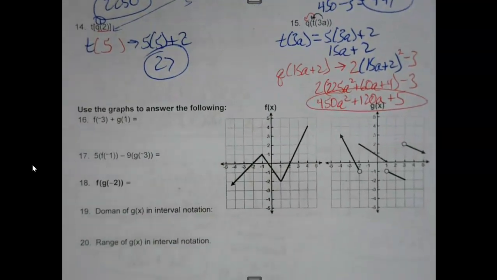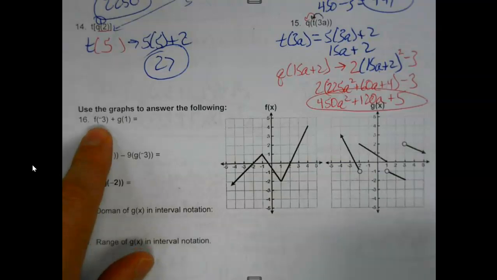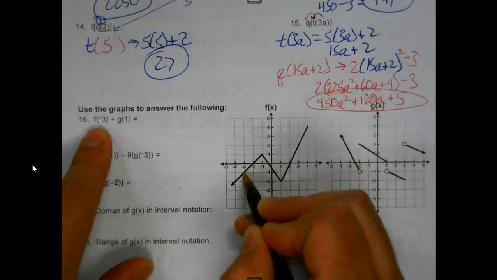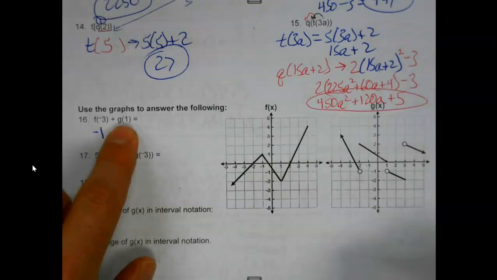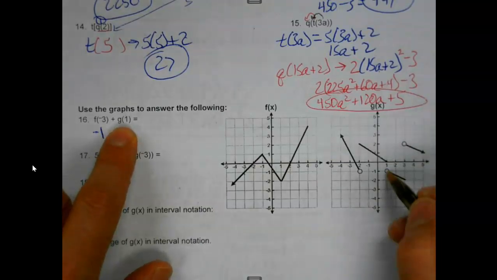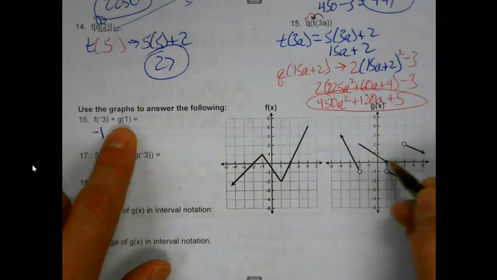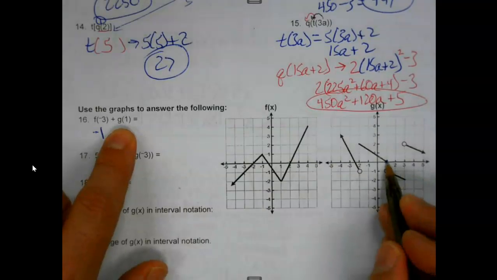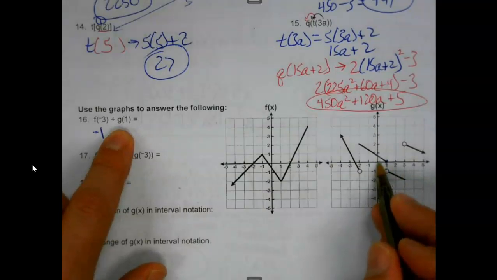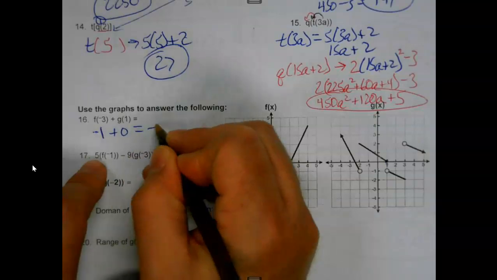Use the graphs to answer the following. All right. F of negative 3. F of negative 3. Negative 1. G of 1. Uh-oh. Hardy, what do I do again? Oh, yeah. The open circle means to go straight through it. That doesn't count. That's the one we want. So, be careful. It's the y value there. Be careful.